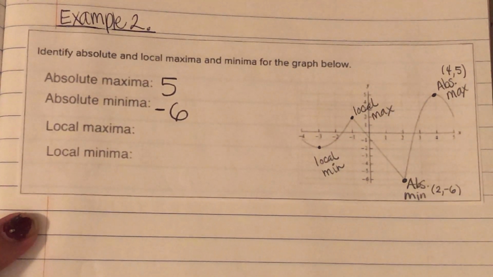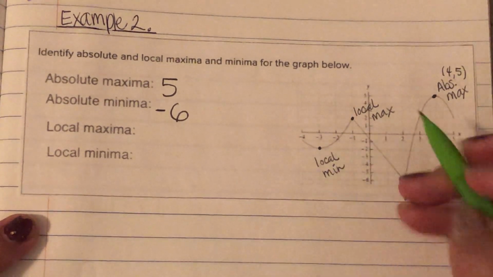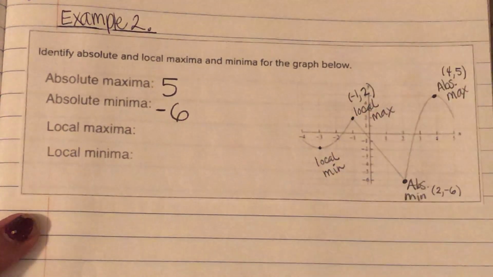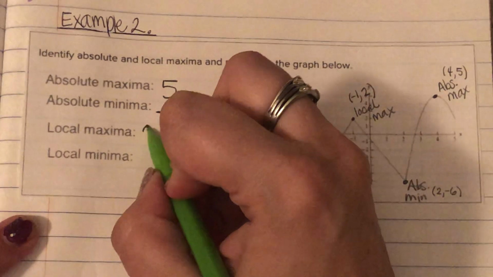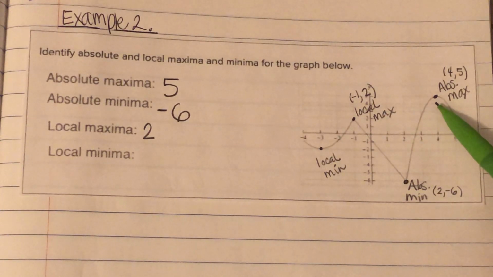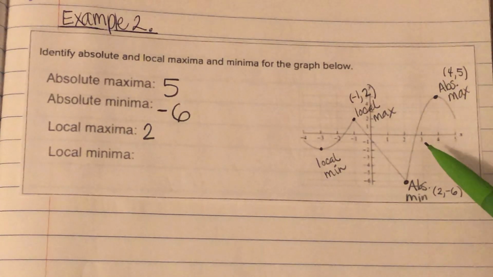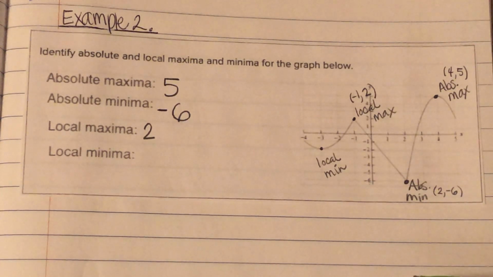Okay. All right. Local maxima. So I'm going to look at this one, and it looks like the ordered pair -1, comma, +2. I only need the y value, 2. Now, there's some people that say, well, 5 is also a local maxima, but it's already been identified as the absolute, so there's really no need to identify it again. I probably wouldn't count it wrong for you if you did. I'm going to go ahead and leave the local minimum blank for you.